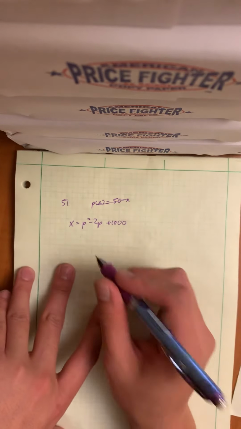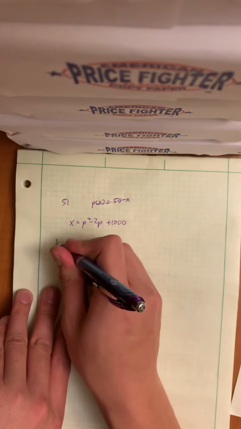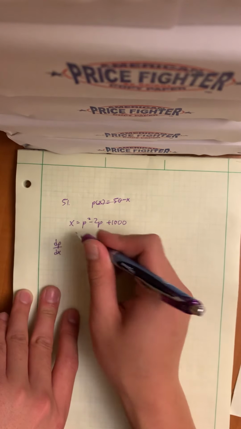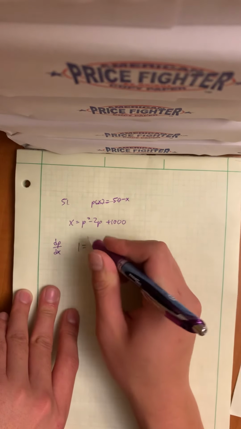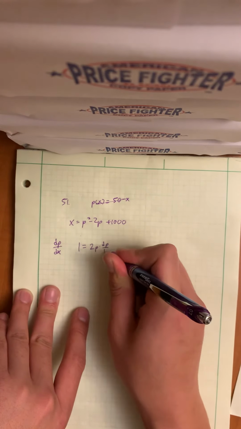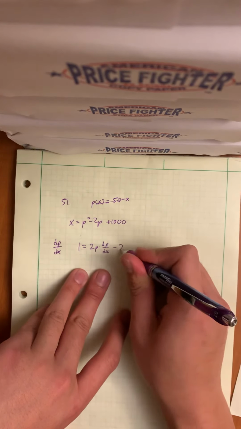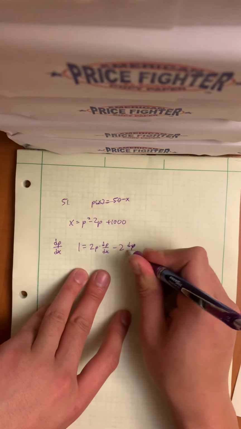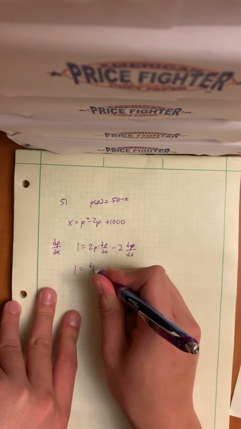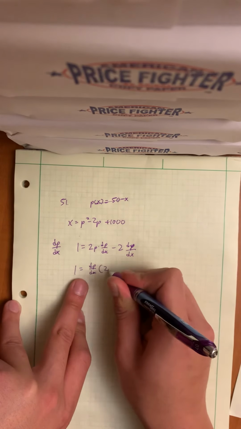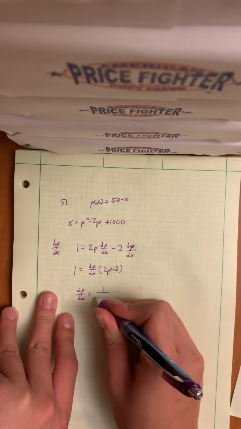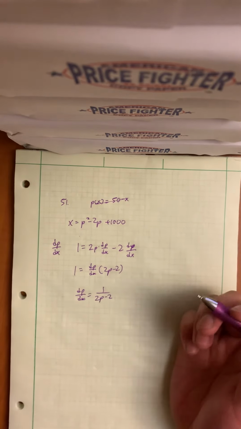So we are still taking the derivative of P with respect to X, so what we're looking for is dP/dx. So we're still differentiating with respect to X. The derivative of X with respect to X is just 1. The derivative of P squared with respect to X is now 2P dP/dx, minus 2 times dP/dx. 1,000 goes to 0, right? So 1 is equal to dP/dx times (2P minus 2). So dP/dx equals 1 over 2P minus 2.